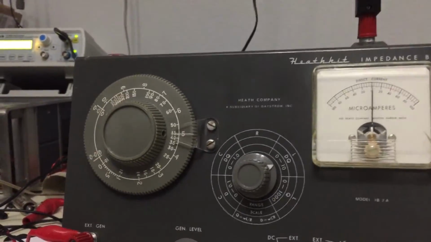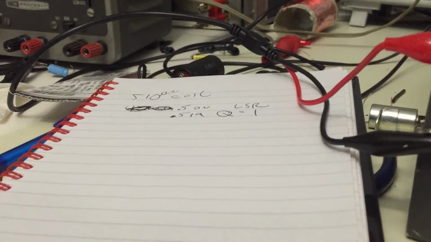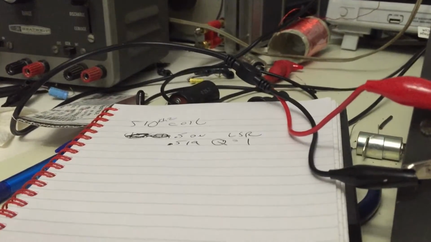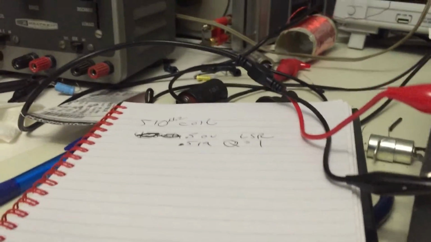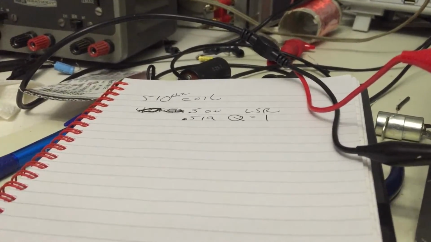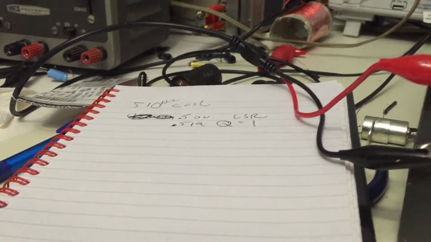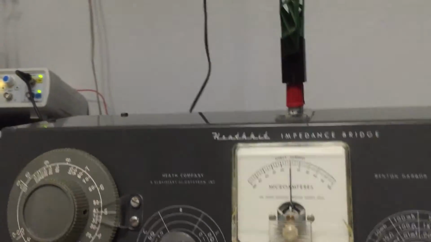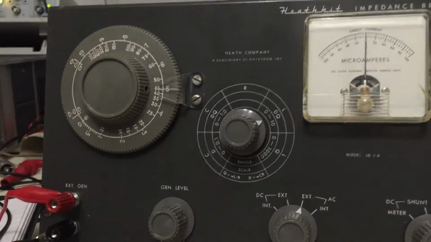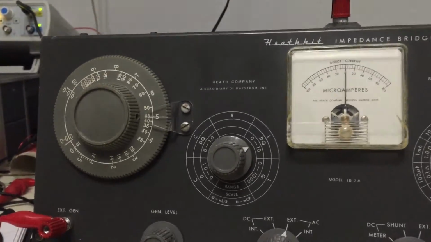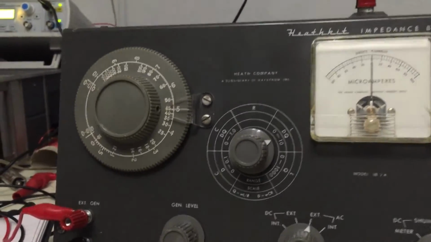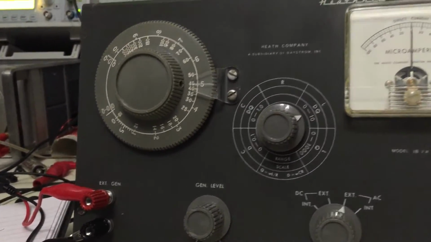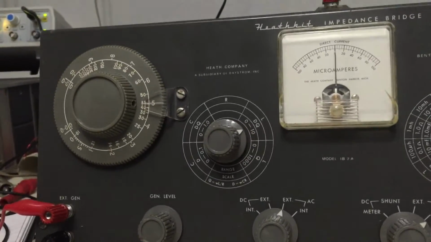What I want to know is if I get the same values, and this might be futile, especially for Q, because I'm so far away from the resonant frequency of this coil, given what it's designed for with the capacitor. And granted, the capacitor is obviously not involved with this, but given what the coil is designed to do, I don't imagine there might be a significant change from 10 kilohertz to 25. But we're going to find out.